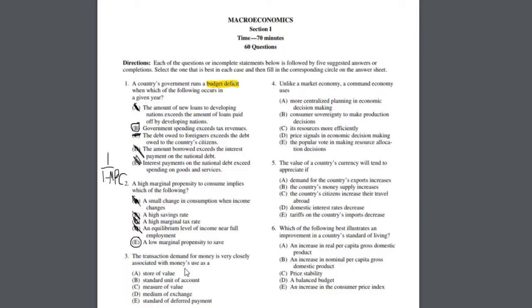Transaction demand for money is very closely associated with money's use as... so transaction demand means that you're going to demand money for payments. So whenever you're using money as a method to pay for things, it's not going to be a store of value. It's not going to be a standard unit of account. Store of value is like how you can have $1 and that dollar will be worth the same in a year. A standard unit of account is just like a standard unit of currency.